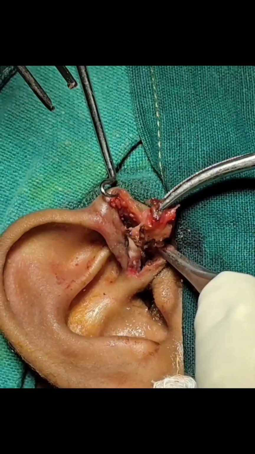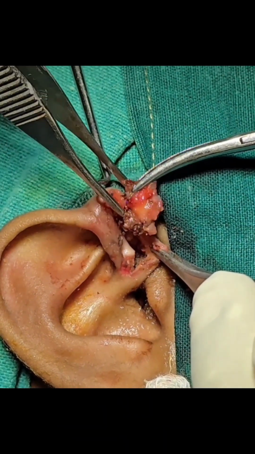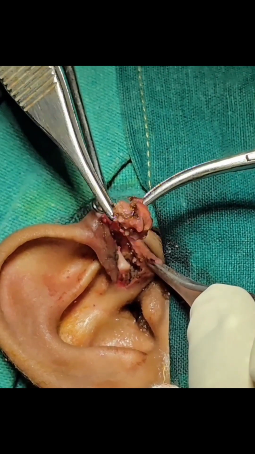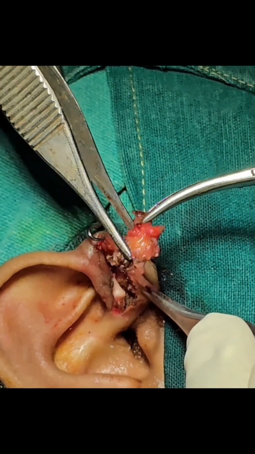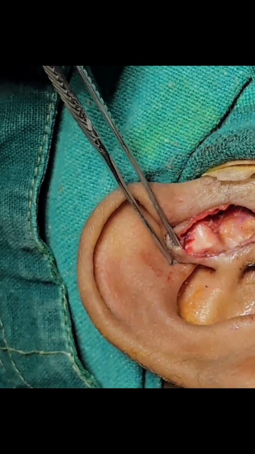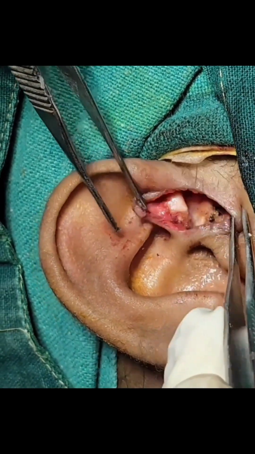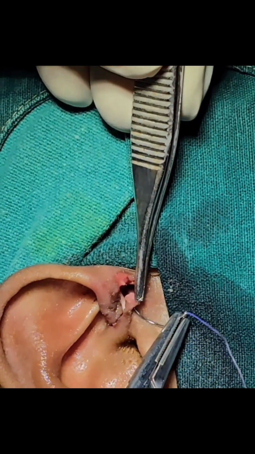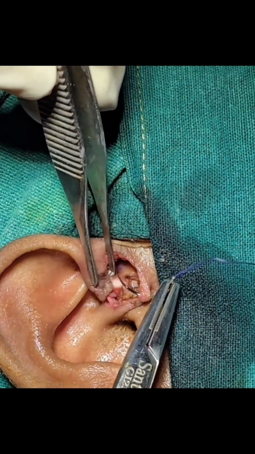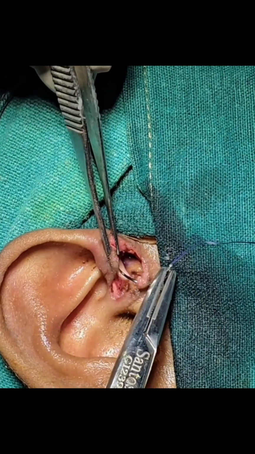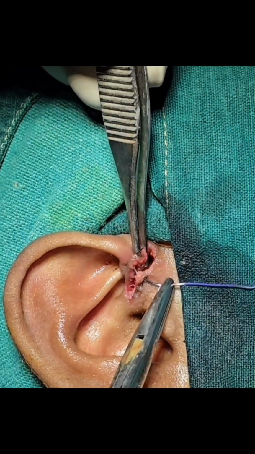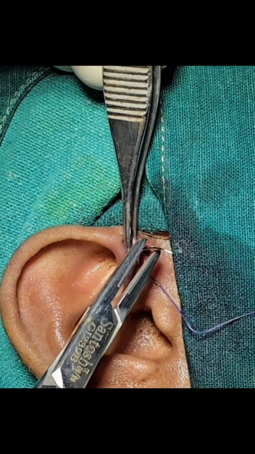So I have found the tract and have dissected it out. What you can see, that is the tract completely excised, and that is the helix cartilage, and in that deeper part you can see the superficial temporal artery. Now I am closing the wound using 3-0 Vicryl after achieving hemostasis.